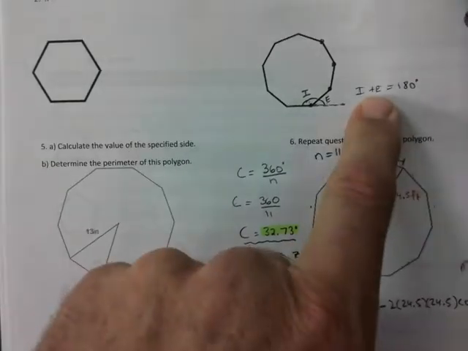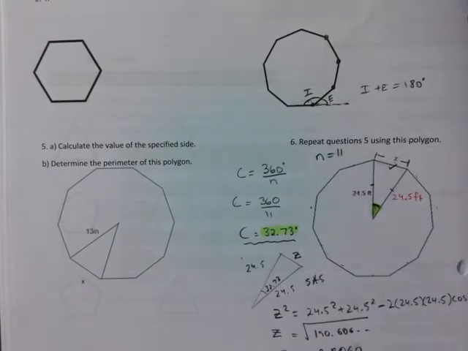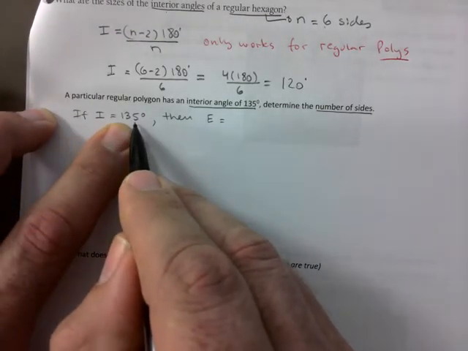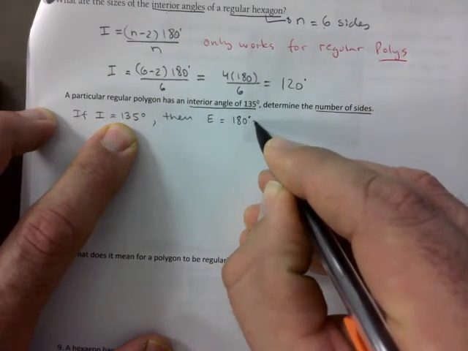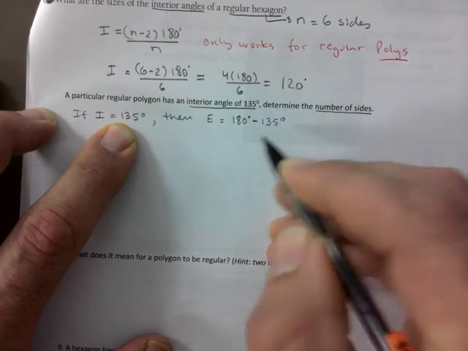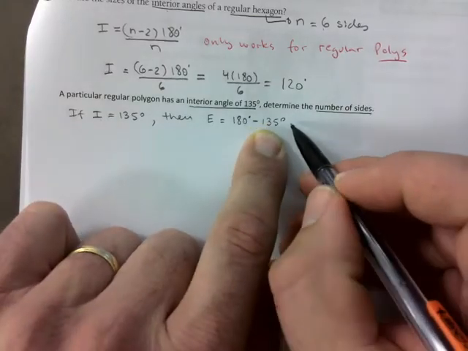So that's what I'm going to use, that trick. And then you're like, but Mr. Dixon, isn't E just 360 divided by N? Yes, that's true as well. Okay, so let's keep going here. If I is equal to 135, then E is 180 minus 135. You can't use the formula because you don't know how many sides there are. You have to rely on this.